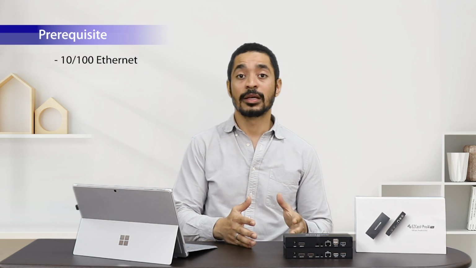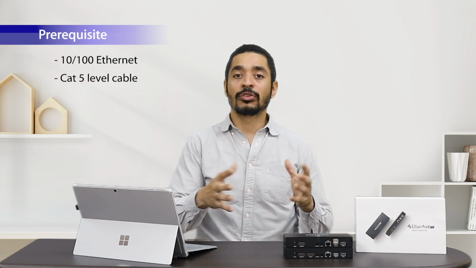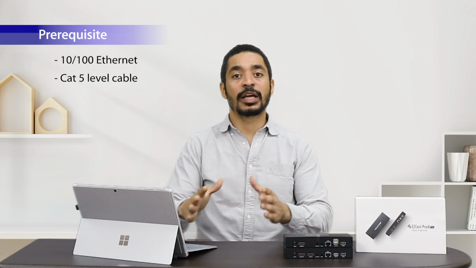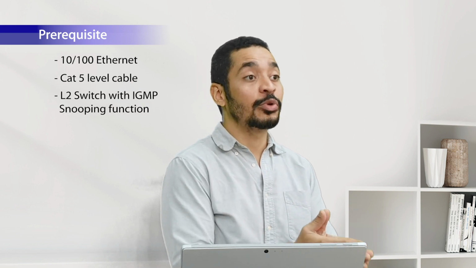The second is a Cat5 cable. The Cat5 cable also is easy to find at home or your office. And the third one is a switch, a layer 2 switch with IGMP snooping function. Also, the router at home or office comes with this functionality.